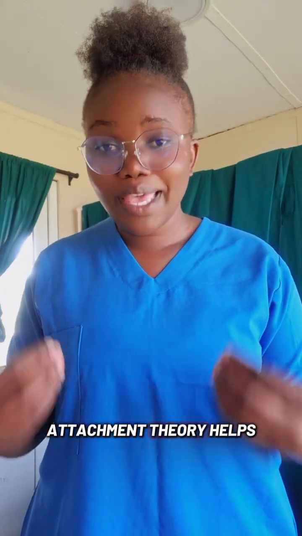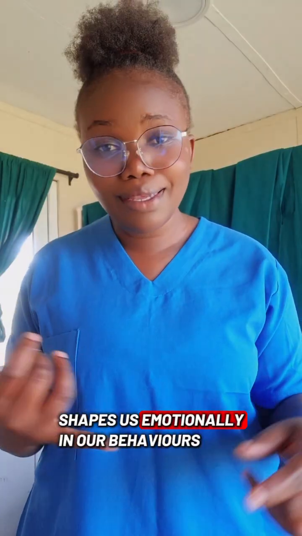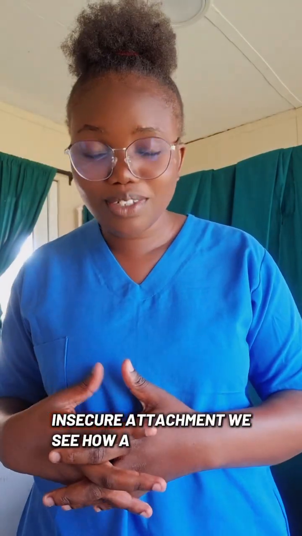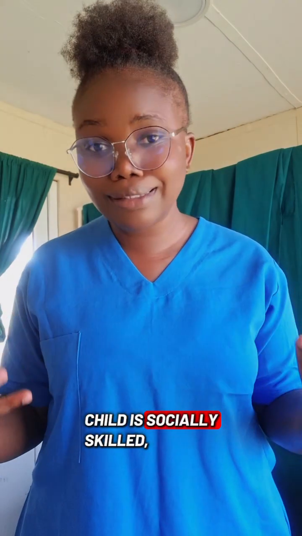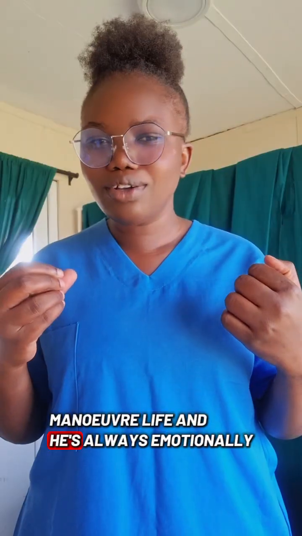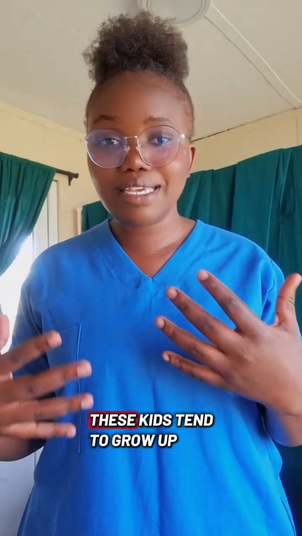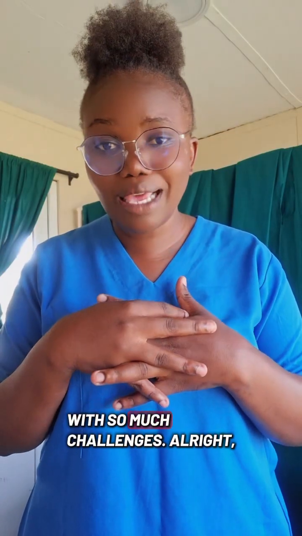Okay, so in summary, attachment theory helps shape us emotionally, in our behaviors, and also future relationships. In secure attachment, we see how a child is socially skilled. He knows how to maneuver life, and he's always emotionally secure. And then in insecure attachments, these kids tend to grow up with so many challenges.